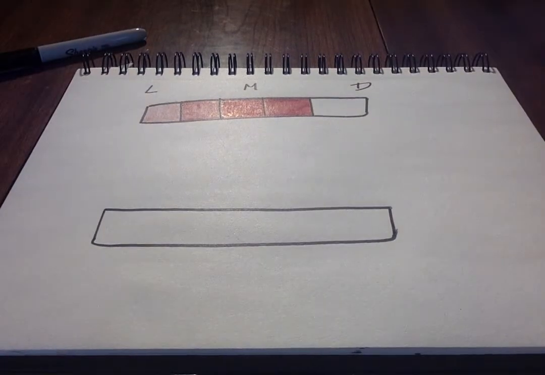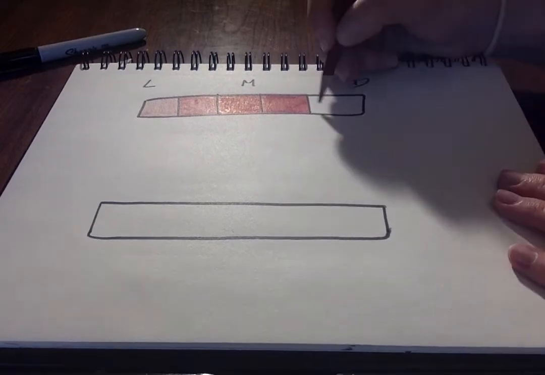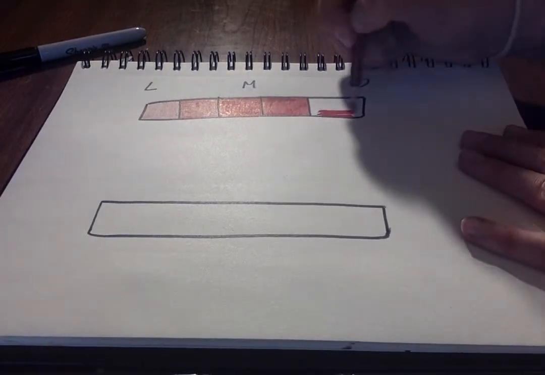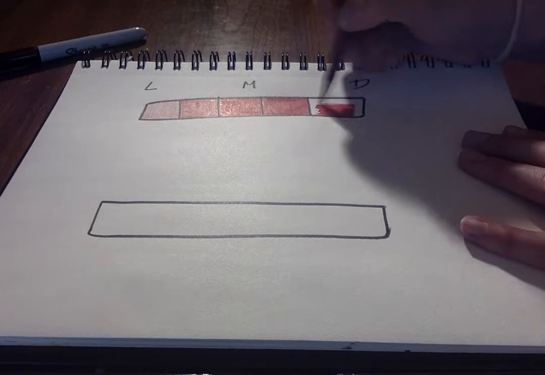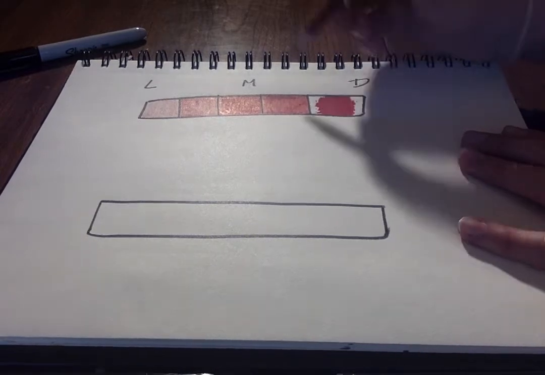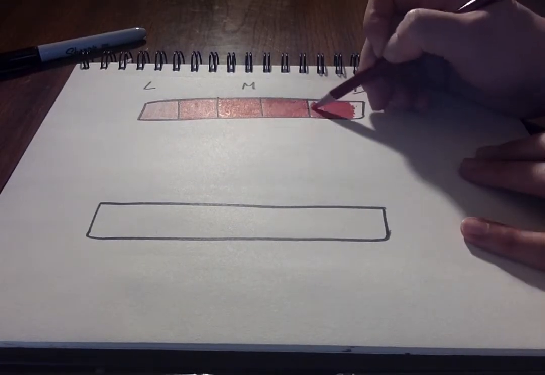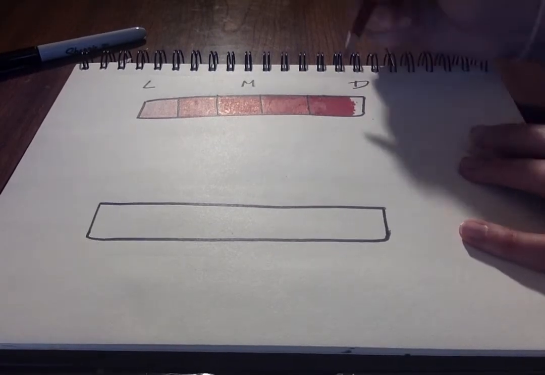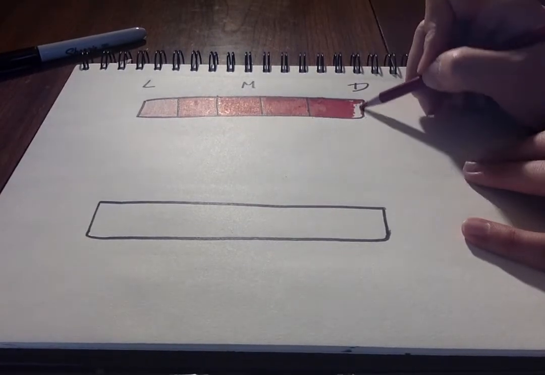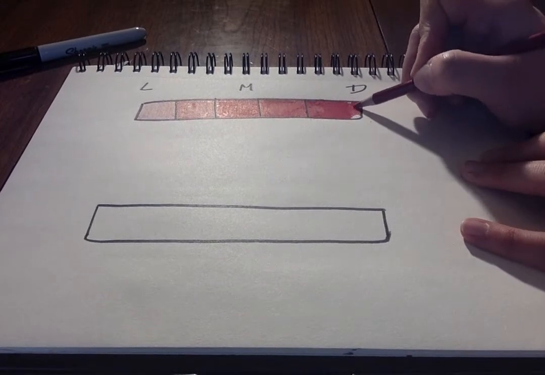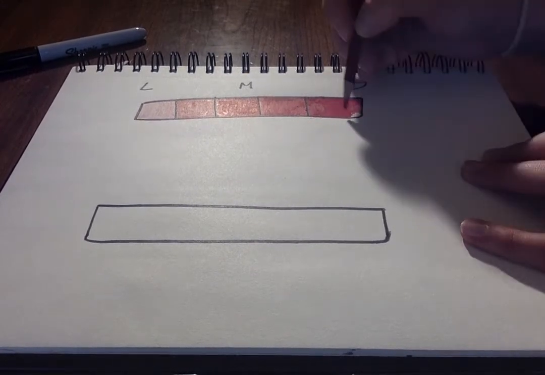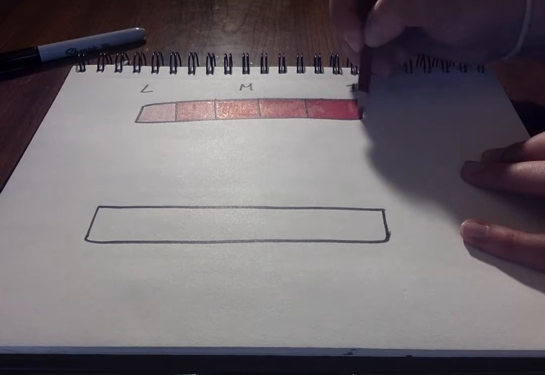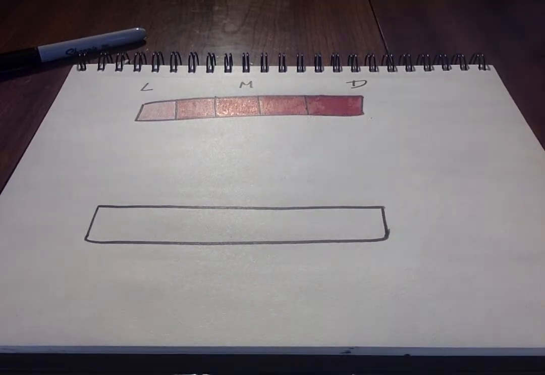All right, and then my final one, I'm going to be pressing down extra hard, leaving no white paper exposed. I want that whole square to be completely covered in color pencil. And once again, students, if you don't have color pencil, just like yesterday, crayons would totally work for this as well. All right, we're looking good.